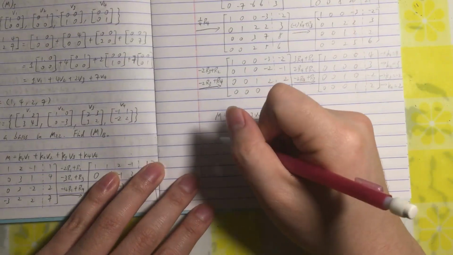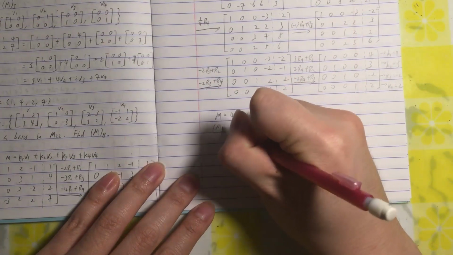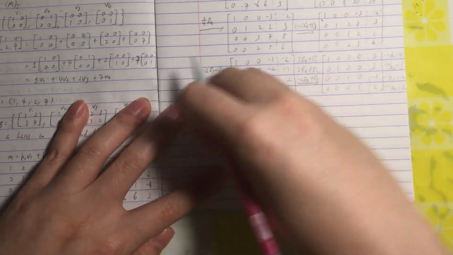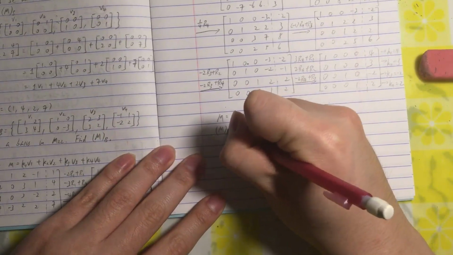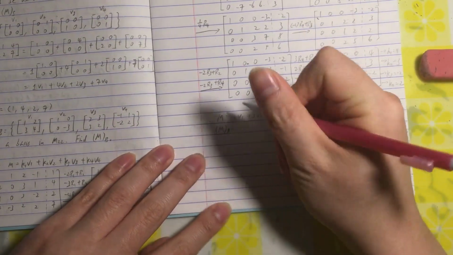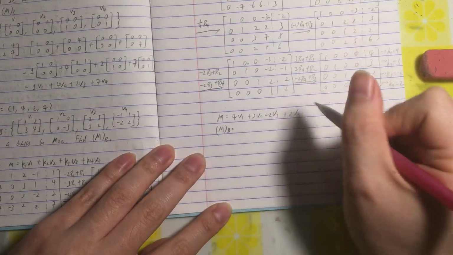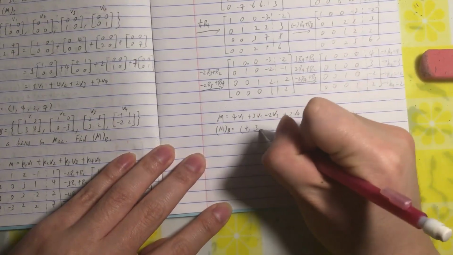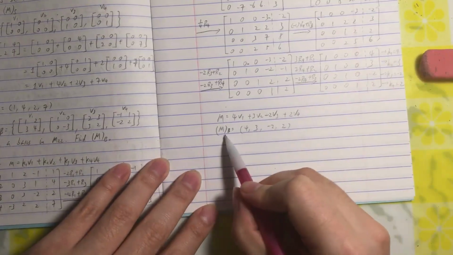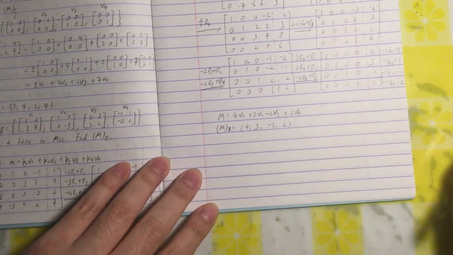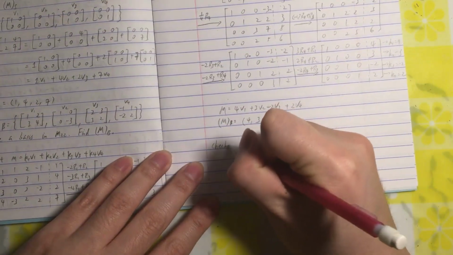So the coordinate vector of M with respect to B is a vector formed by these four scalars: 4, 3, -2, 2. That's the coordinate vector of M with respect to B. We can check the answer. How can we check the answer?